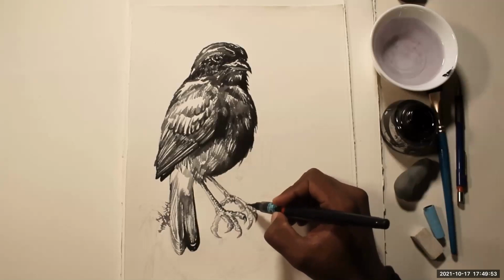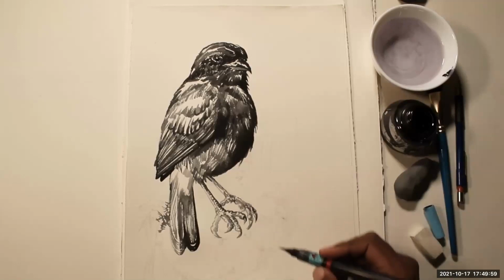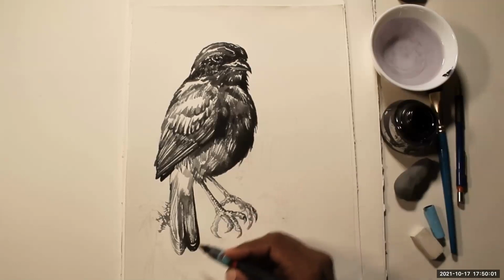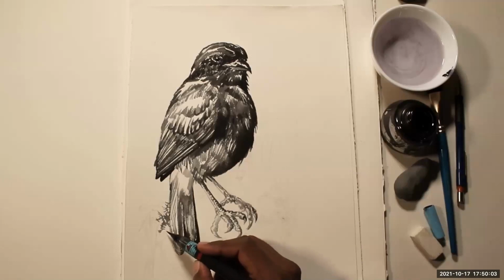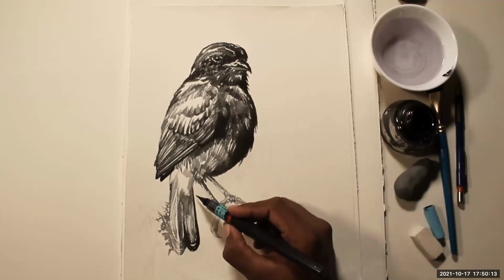Midtones are also very important, the gray tones. Otherwise, it will look very flat. If you make everything completely black, it's going to look very flat.